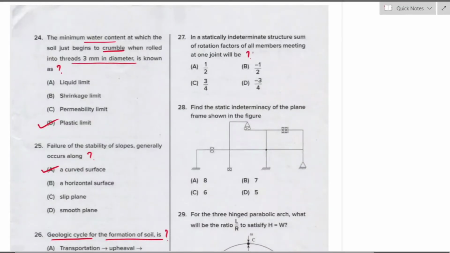So rotation factors which are computed for all the members at each joint should be Uij equal to minus 0.5 into Kij divided by summation of Kij. So the sum of rotational factors at a joint will be minus 1 by 2. So option B is the right answer.